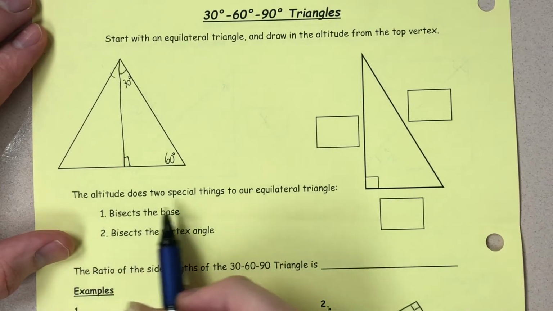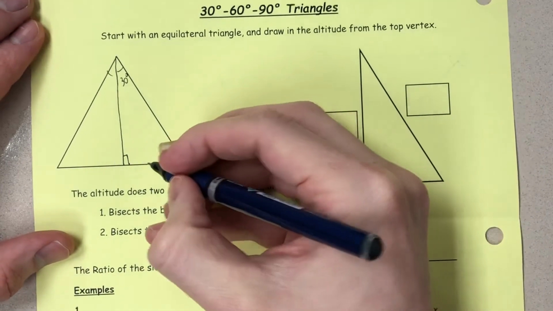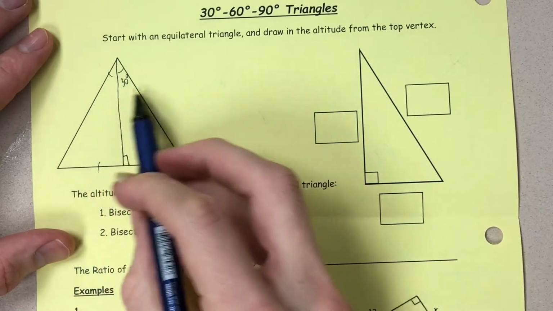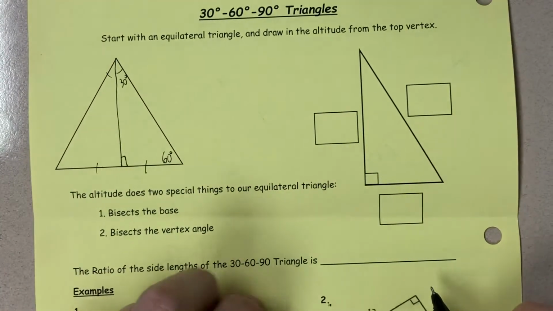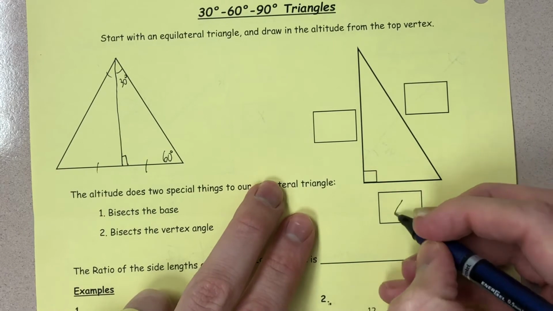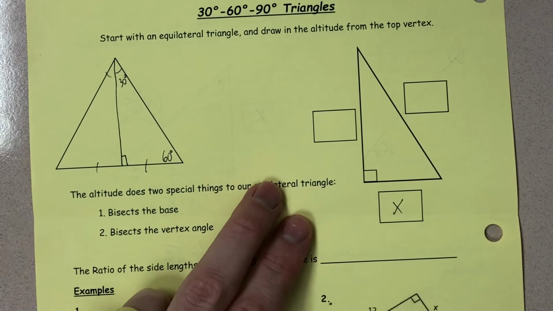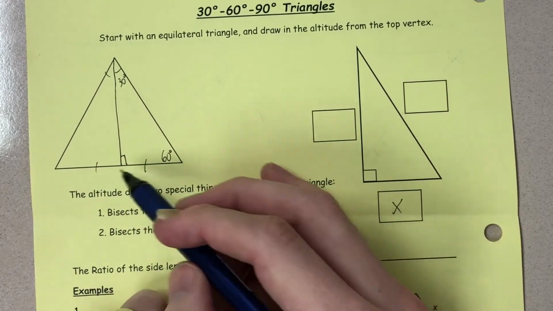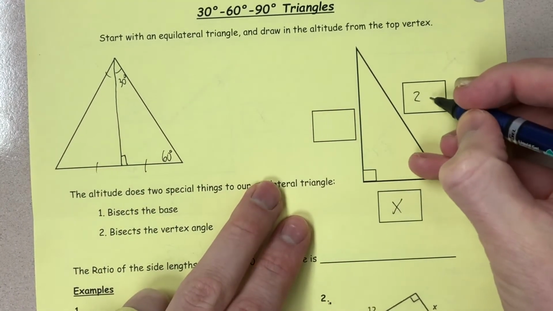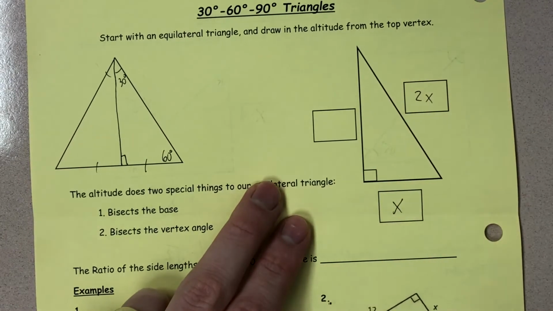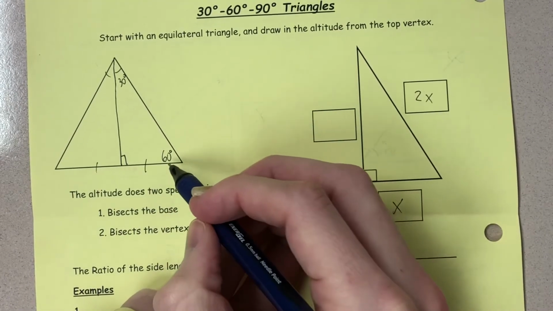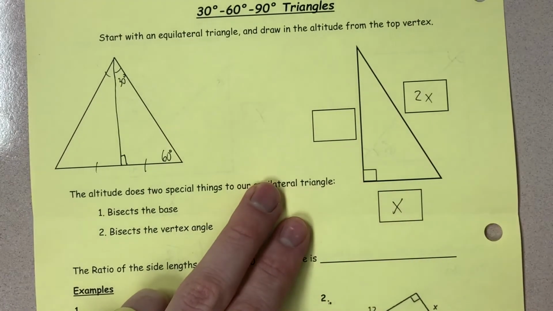So this altitude does two special things to our triangle. It bisects the base, so that is equal to that. And it bisects the vertex angle. So that's what I showed up here. Our smallest side we usually call x, just that's how we usually start. And since this was an equilateral triangle and this side split in half, we know that the longest side, the hypotenuse of our 30, 60, 90 triangle, is 2 times x, because again, x is half of one of the sides, so the longest side would be 2x.